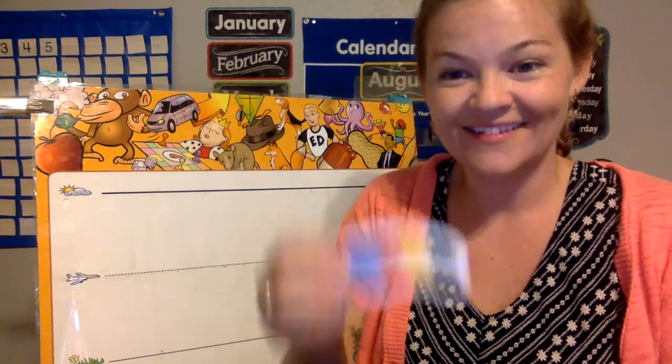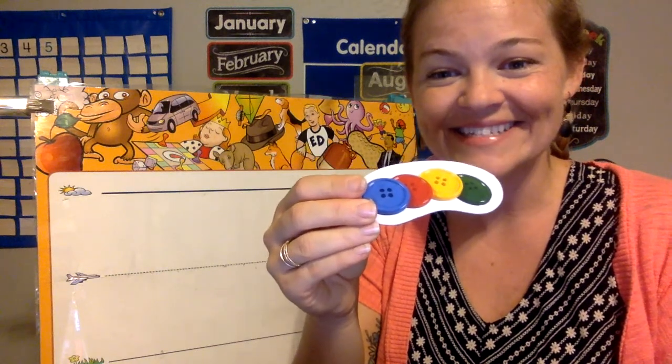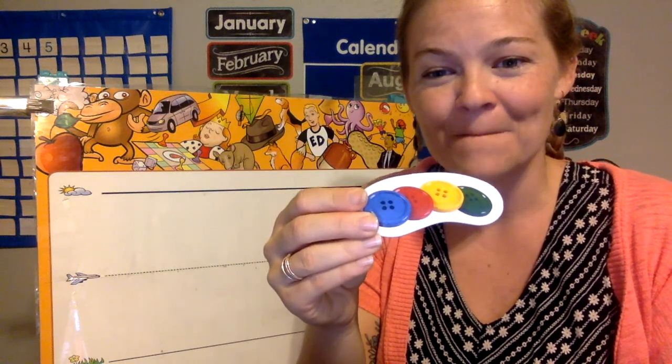Bike. Let's see. This is something that's on your clothes, and it's not a zipper, but it's something that keeps your clothes fastened on. Buttons. Buttons starts with a B. Let's do another one.